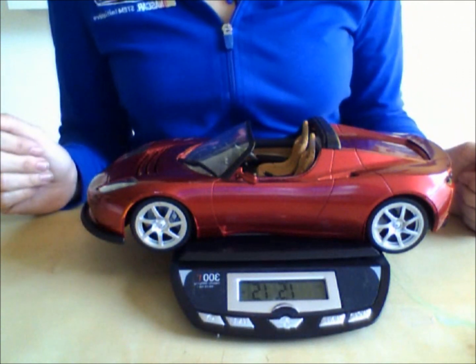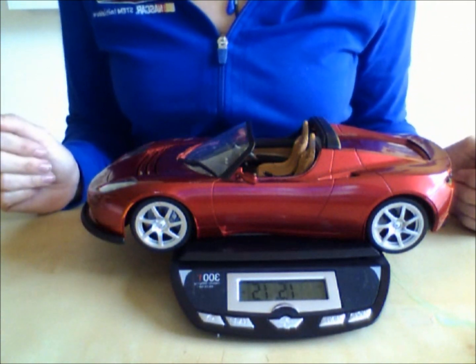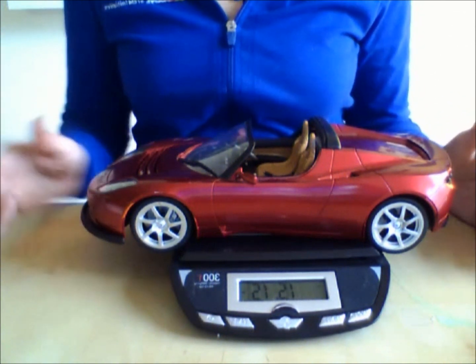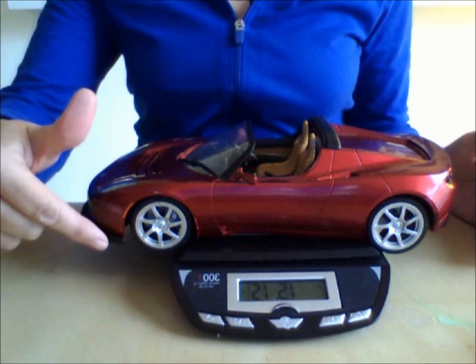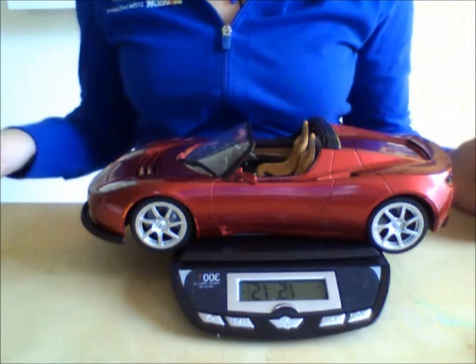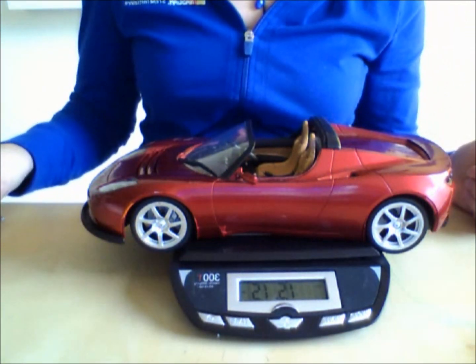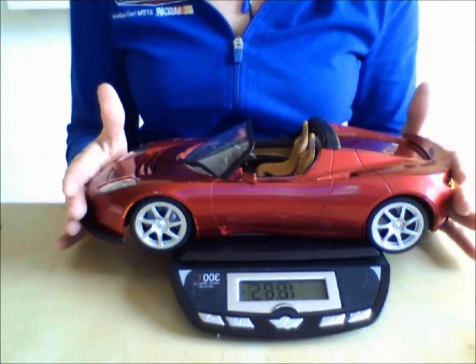This car weighs 15 ounces and 15 hundredths of another ounce. So 15 ounces, 15 parts of another ounce. The 15 parts of the other ounce are very important because as we start adding weight, you might be adding something that's just 2 or 3 ounces. Okay, now you have the weight.